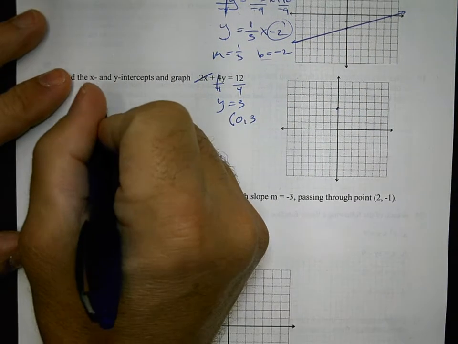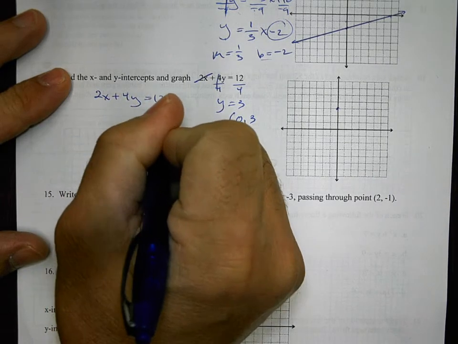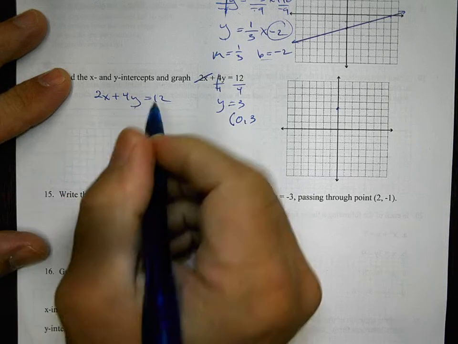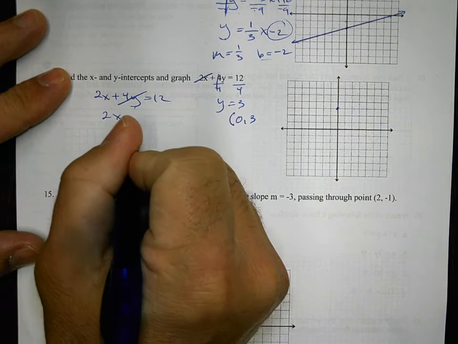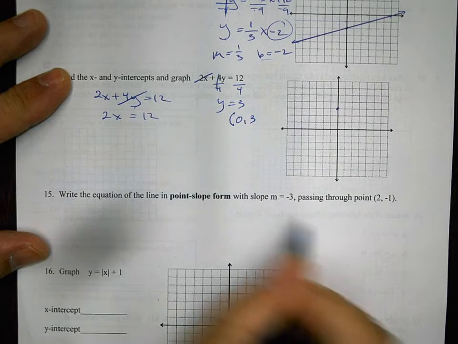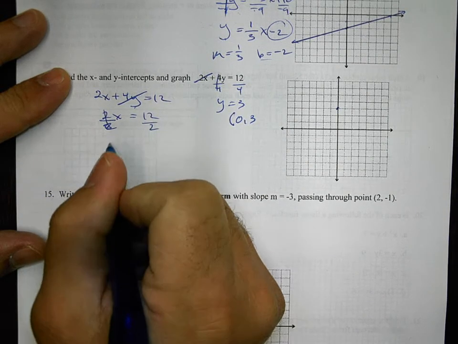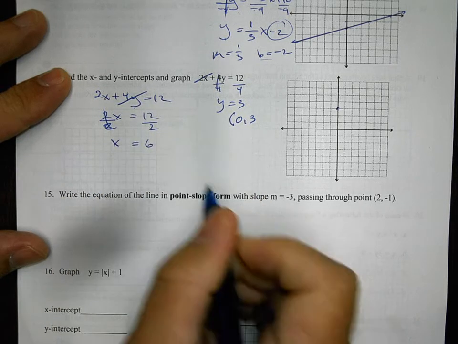Same thing, if we have 2x plus 4y equals 12, we plug in 0 for y to find the x-intercept. 4 times 0 is 0. That just goes away, and we're left with 2x equals 12. Divide both sides, not by 6, by 2. 2 divided by 2 is 1x. 12 divided by 2 is 6.